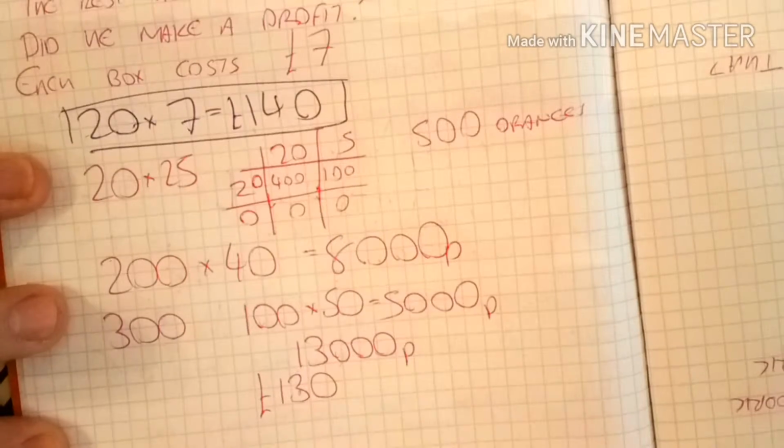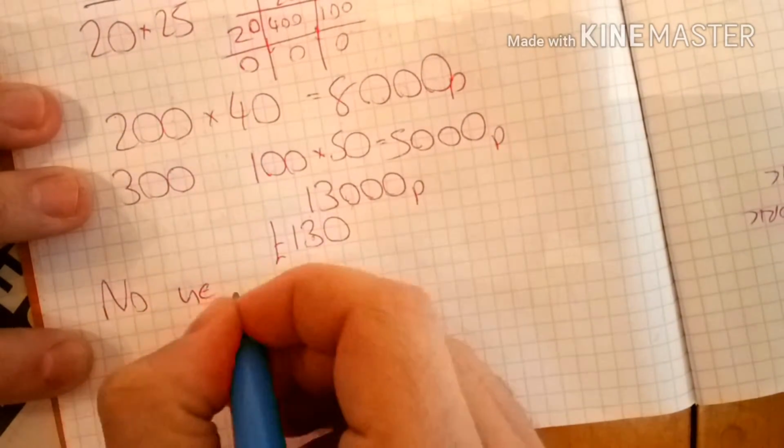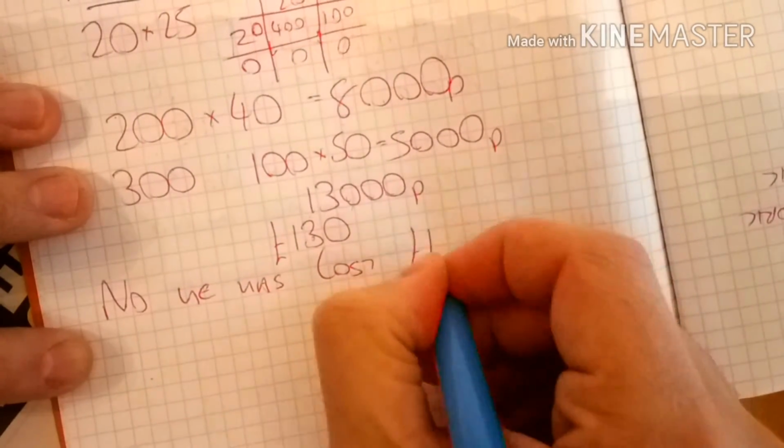That means he's lost a tenner. Now make sure you've got to say no. He has lost £10.